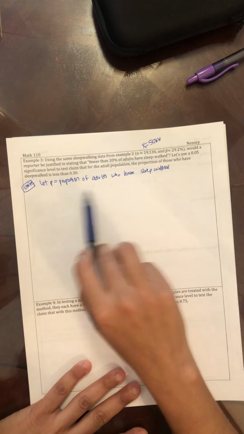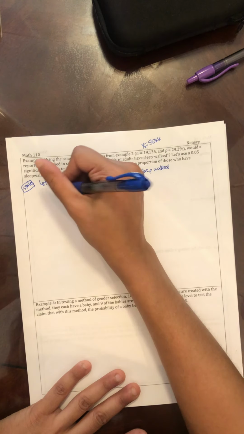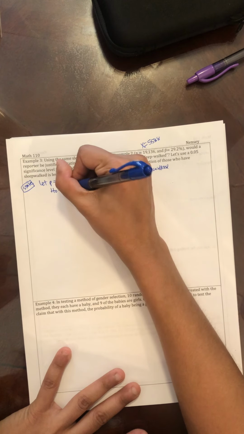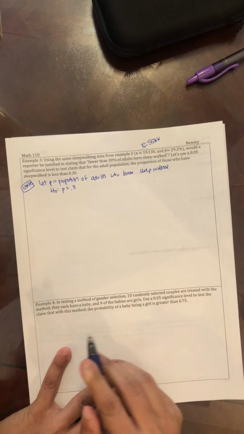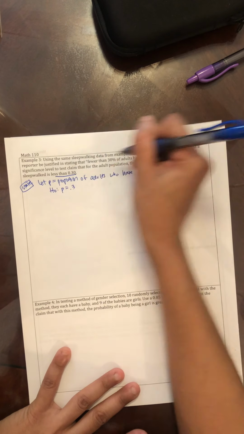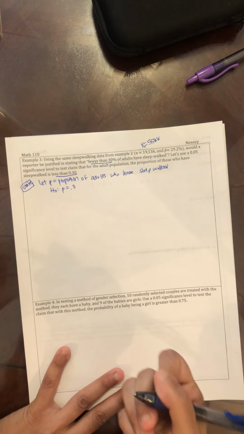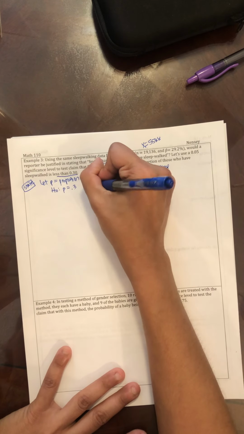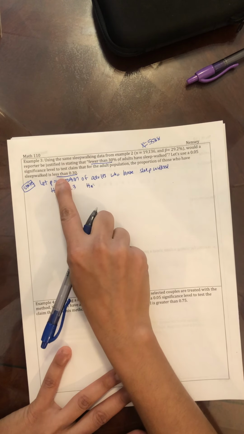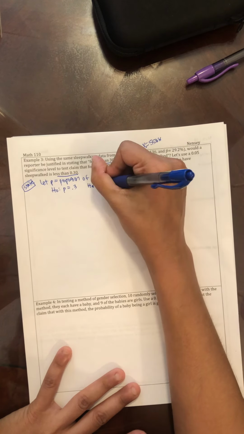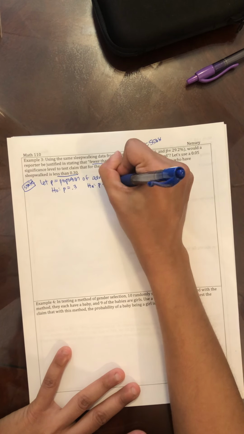Okay, notice there's no numbers in it. It's just defining the variable. What is my H0? Remember, H0 is always an equal sign, so 0.3. And how did I know it was 0.3? Because it said that. It also said 30%, which is 0.3 in decimal. And then what's our Ha? Well, it says fewer than or less than. So if it's less than, our Ha is p is less than 0.3.